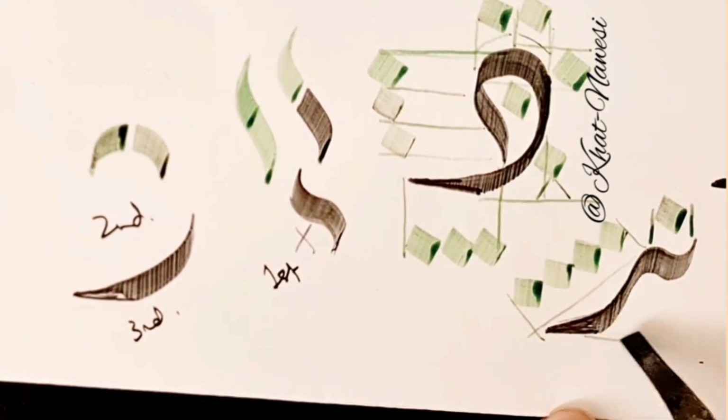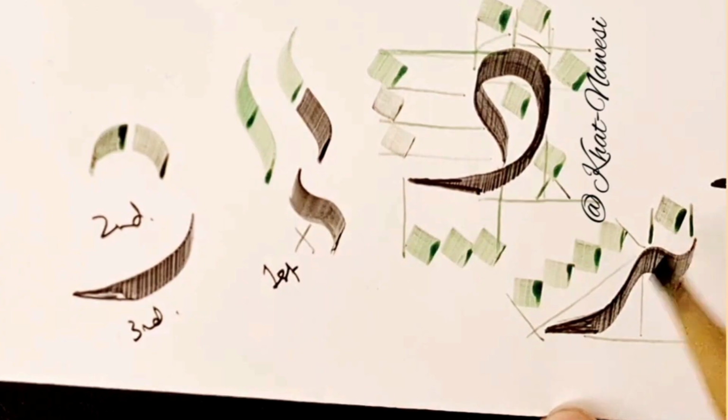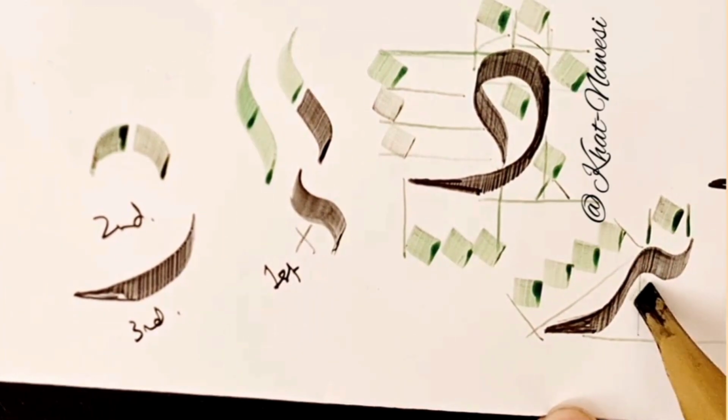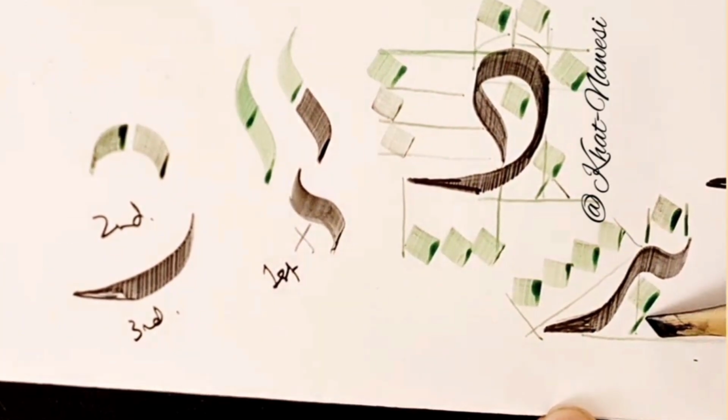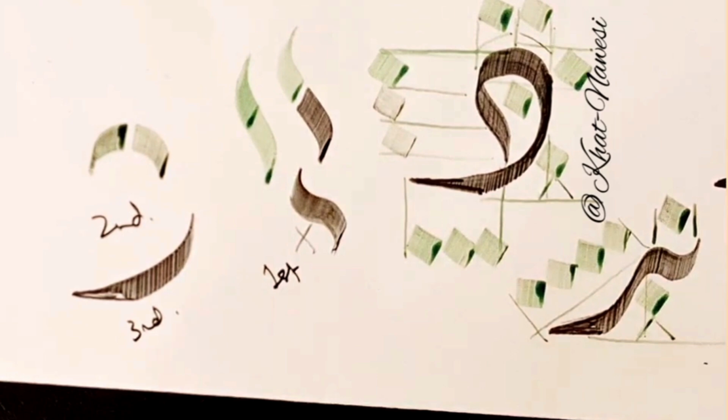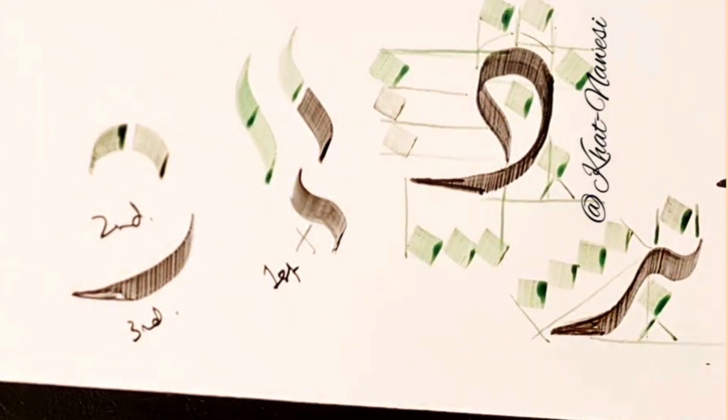Its step is 1.5 and sometimes 2 noktas. Both will be considered correct. So here we have completed our daal, 2 shapes, individual and joint. Our next letter is ra.